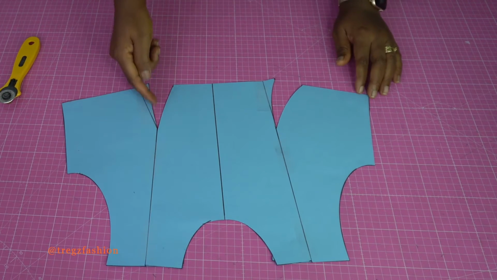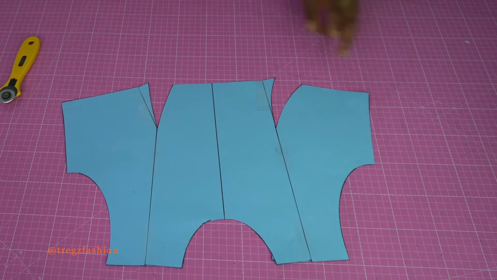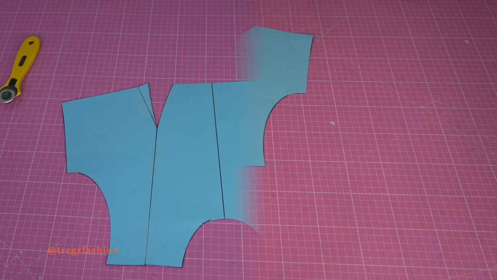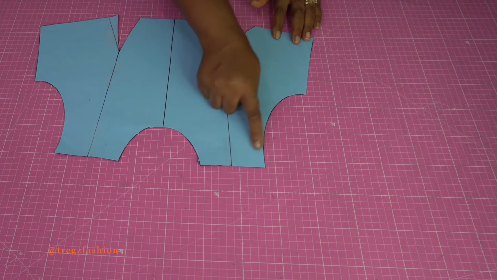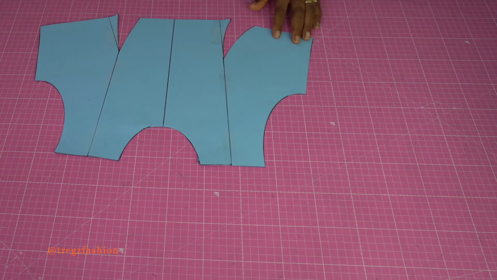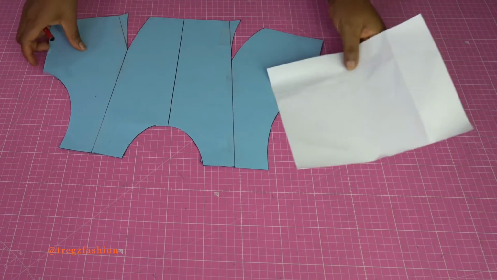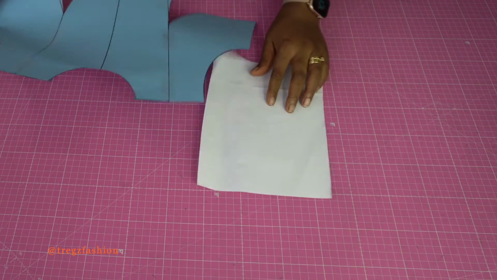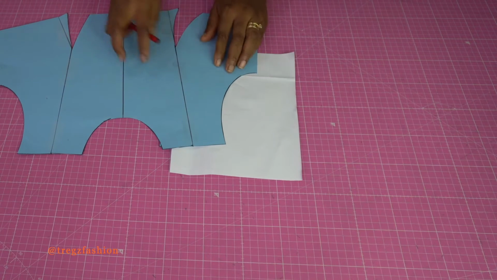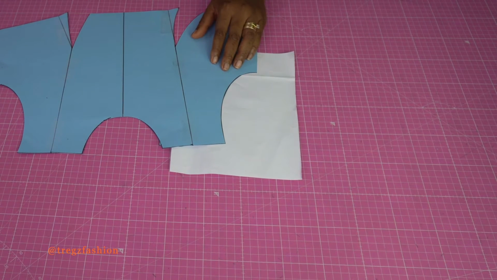Good. So you see that your darts are now curved, so we're going to use it for pleats. So the next thing will be for us to extend this sleeve. It's slightly extended on the shoulder, so just place it on the paper so we can draw it nicely.